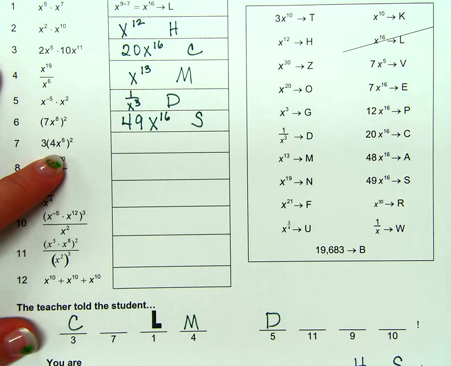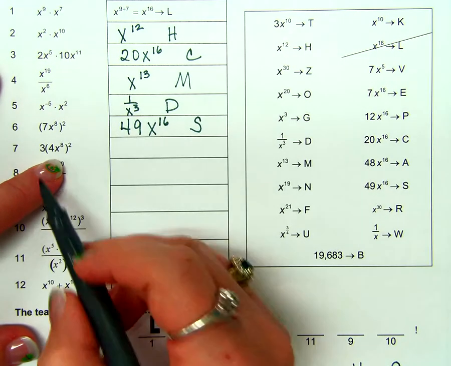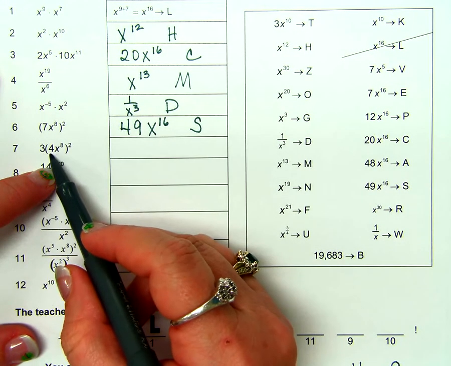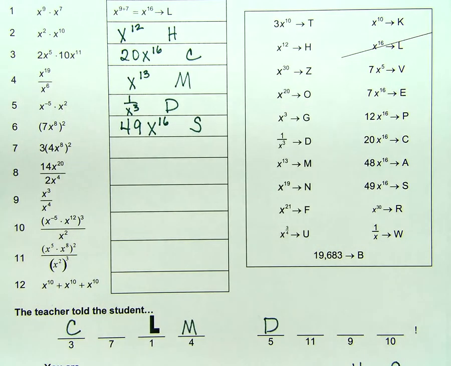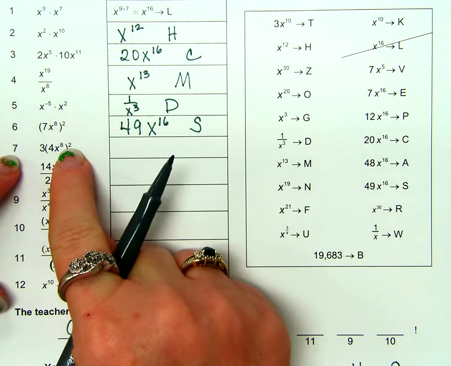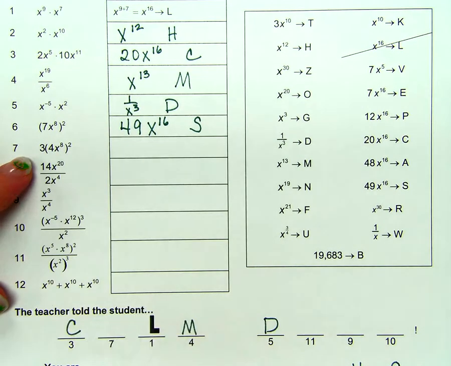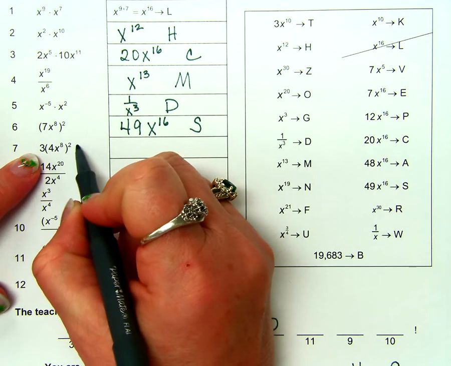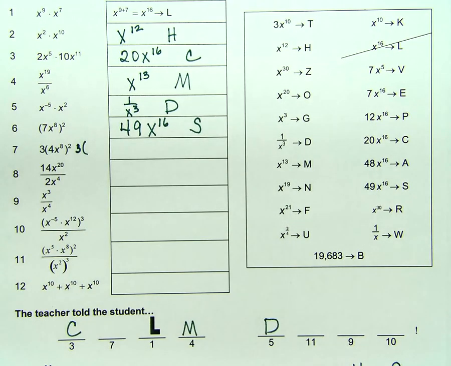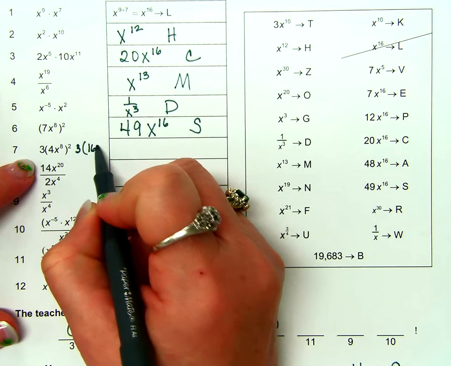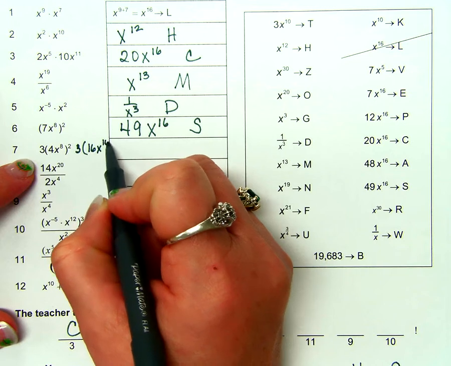Number 7. Do I multiply this 3 here and get 12? No. Oh, okay. So order of operations does matter here. We have to square everything first, and then we can multiply by 3. So I end up with 3 times, what is 4 squared? 16, x to the 16th.